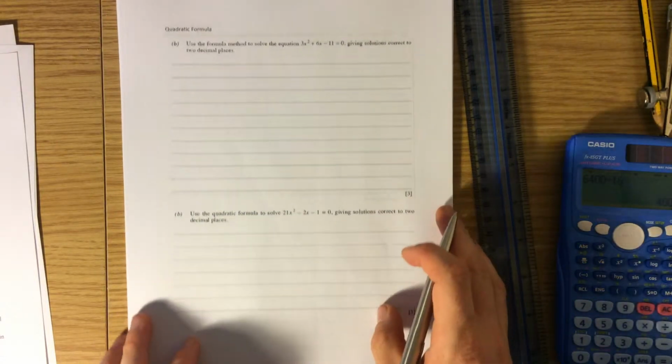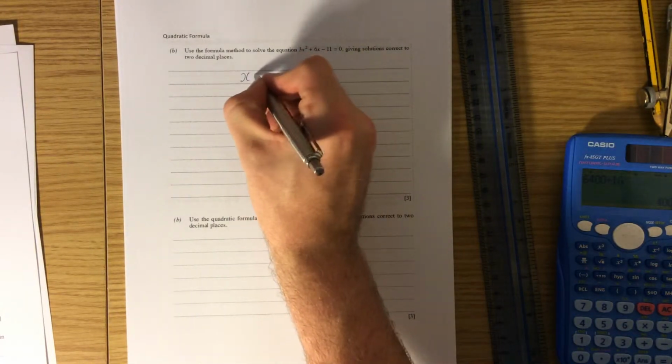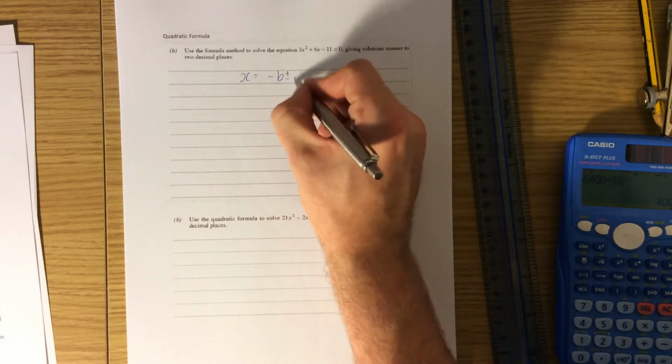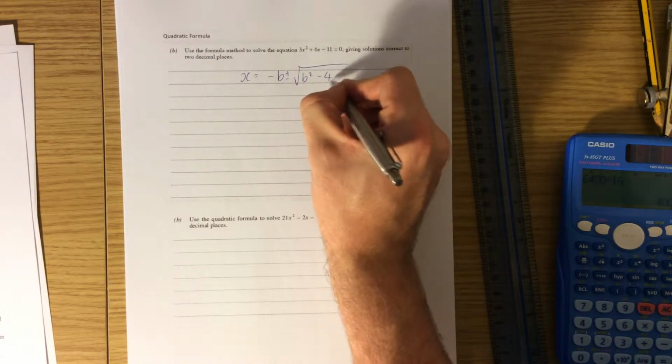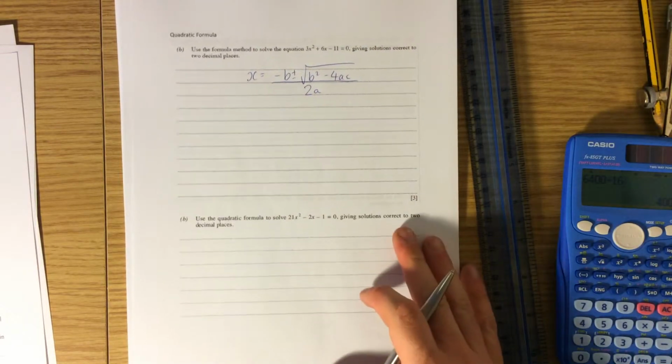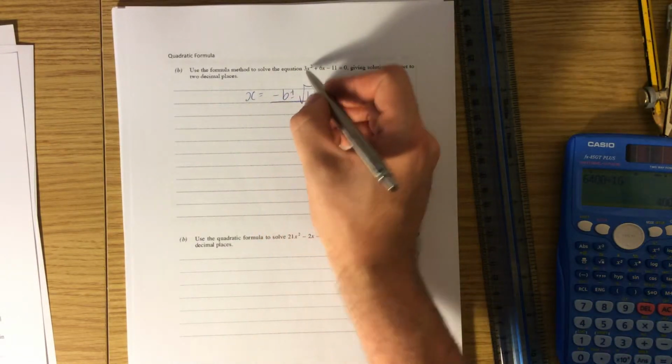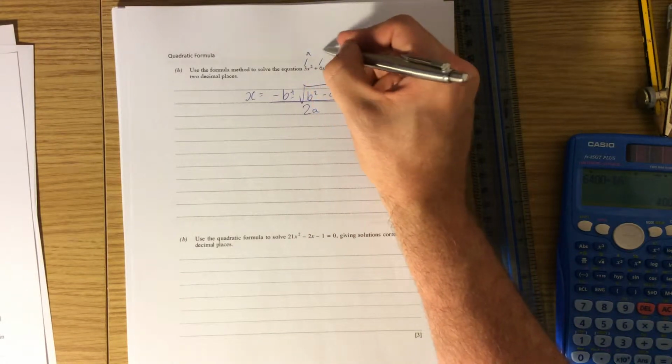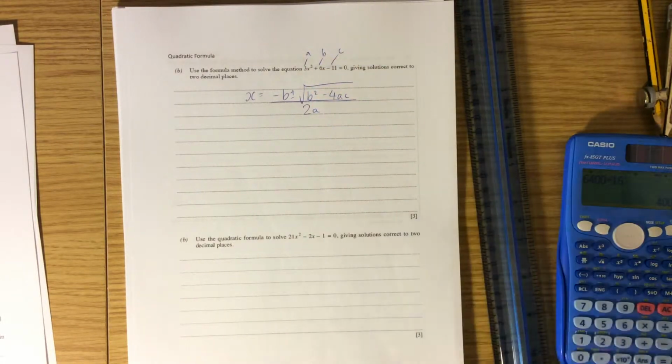Using the quadratic formula. So the quadratic formula is x equals minus b plus or minus the square root of b squared minus 4ac, all divided by 2a. Remember, that's given to you in the paper, so you don't actually need to learn that. So a is always the first number, b the second, and c the term on the end.